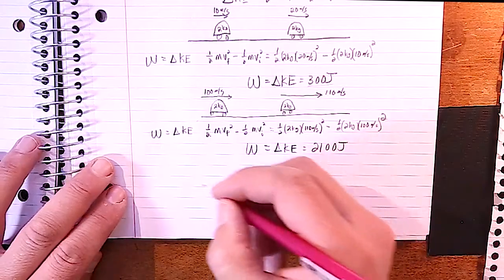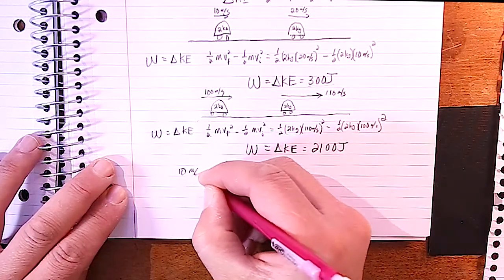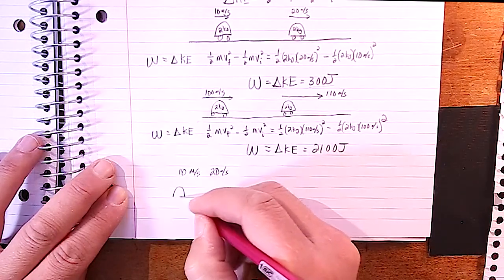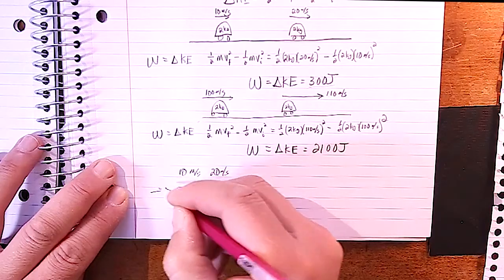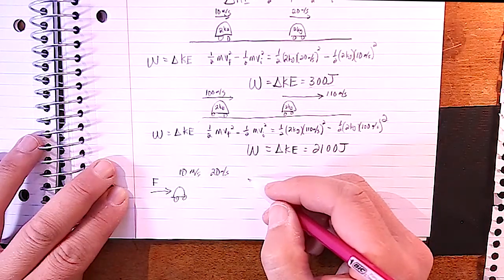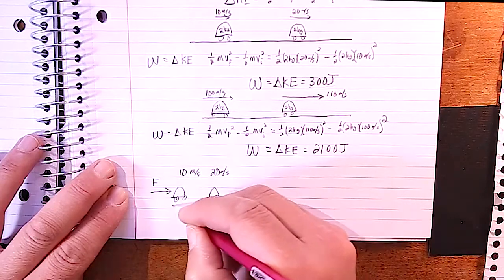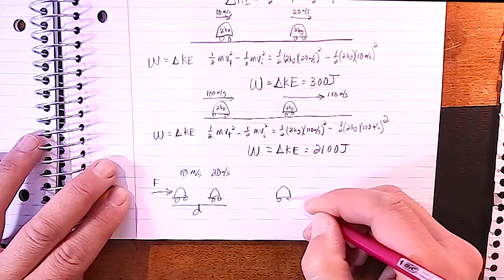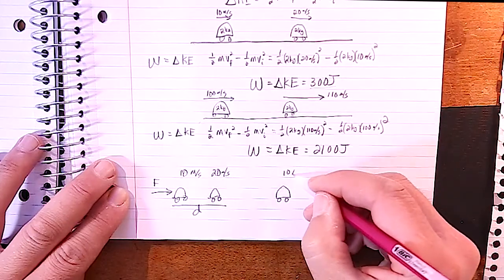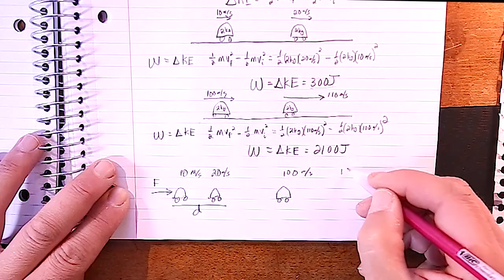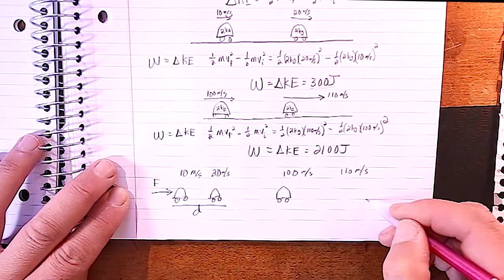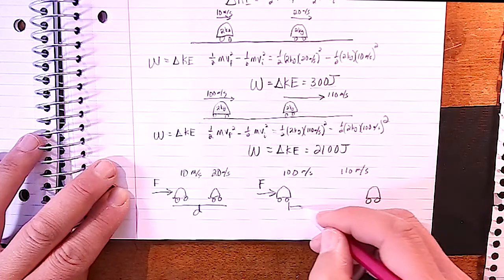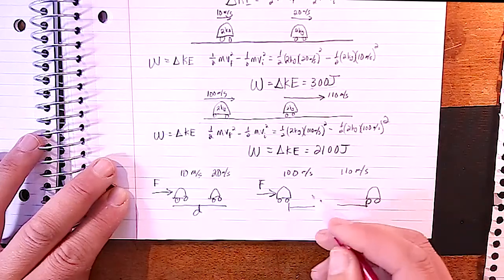But really what's happening is that to go from 10 meters per second to 20 meters per second, it's not going to travel as far. So the force that's making it go faster and faster is only going to be applied for a short displacement. Now, the car going 100 meters per second up to 110 meters per second is going to end up traveling much further while that force is applied. So that greater displacement means more work done.